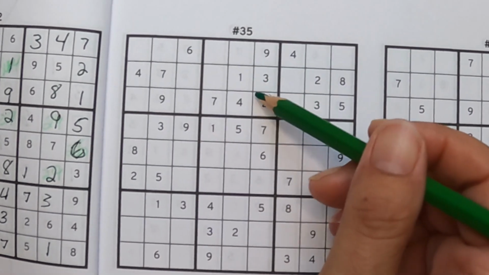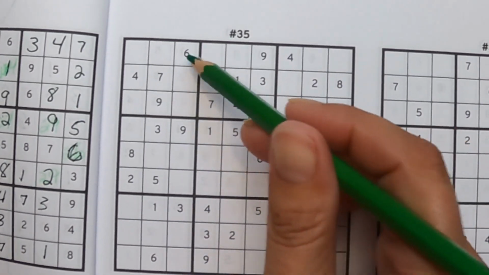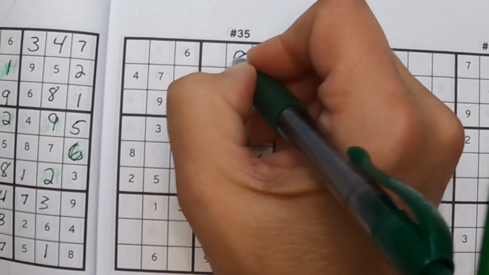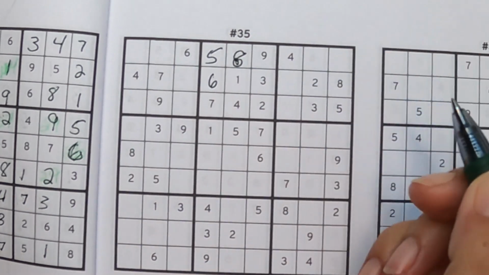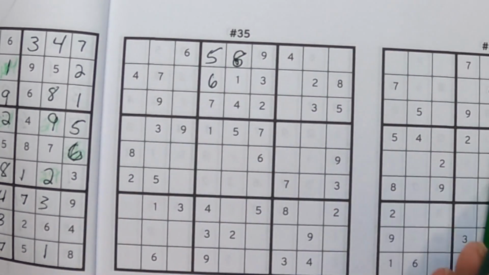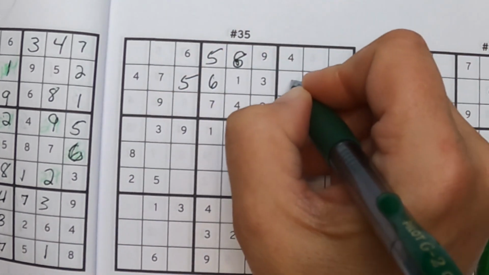If we start with this box, we're missing 5, 6, and 8. We've got a 5 here and a 6 here, so this is our 8. That 6 makes this our 5, 6. For this row, we're missing 5 and 9. We've got a 9 here, so 5, 9.